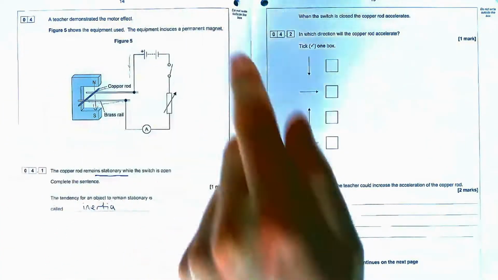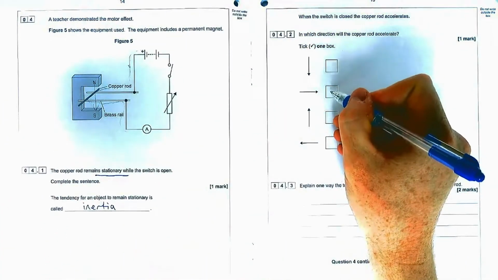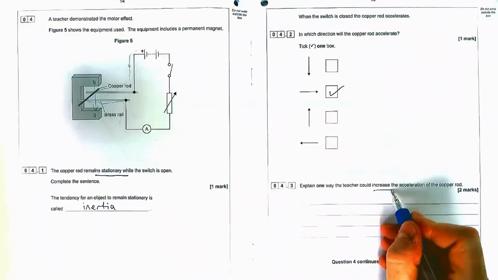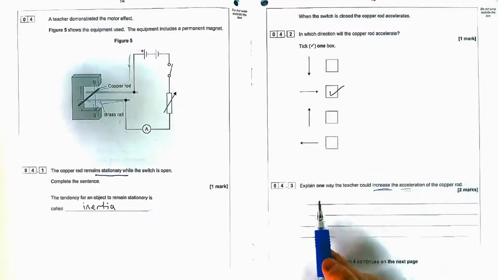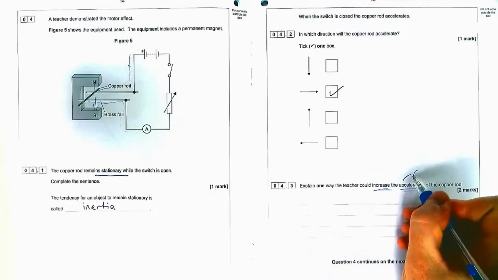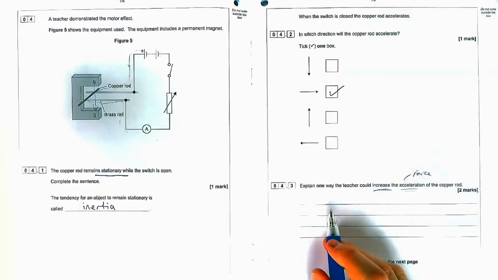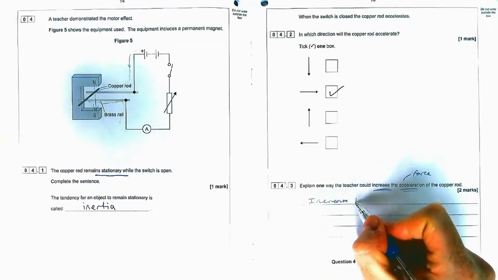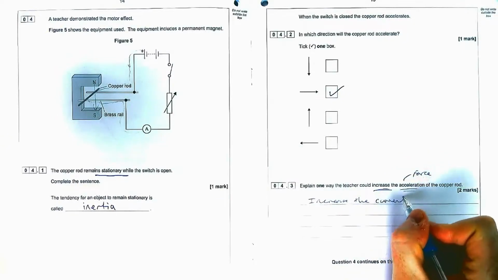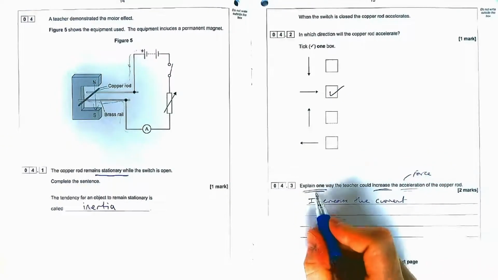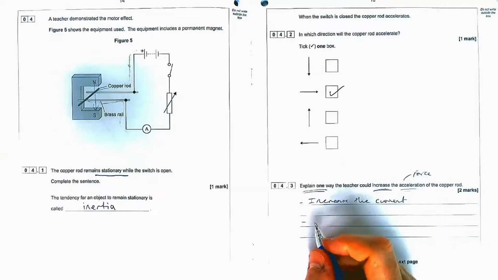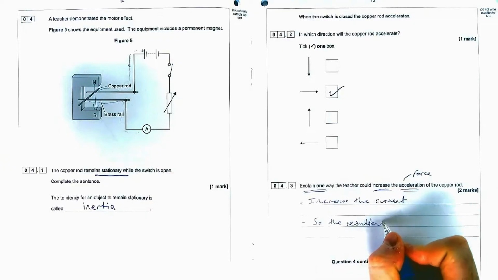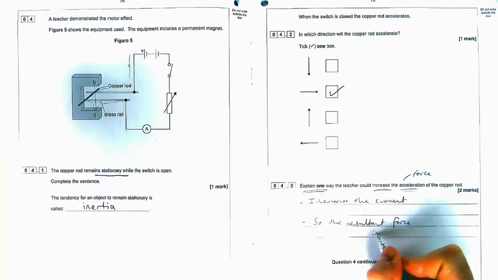Much more likely, though, it's usually only going to be one mark, that kind of question, is how you could increase the acceleration or increase the force on the copper rod. This question comes up a lot. So what we'd do, we'd increase the current, or we could increase the magnetic field strength, but it says only use one and explain one, so increase the current so that the resultant force increases. Notice you don't get 2 marks for saying 2 things here, because it says one, but it does ask you to explain it. So you've got to say how that bit works in this question.